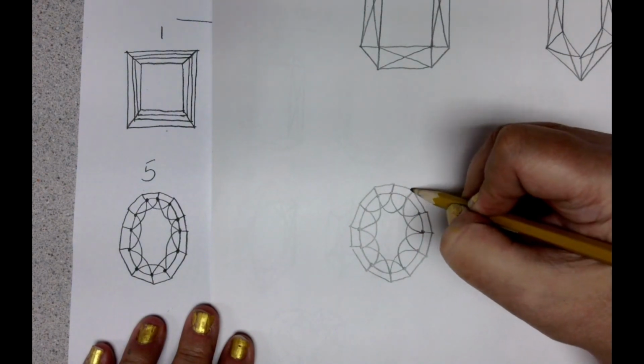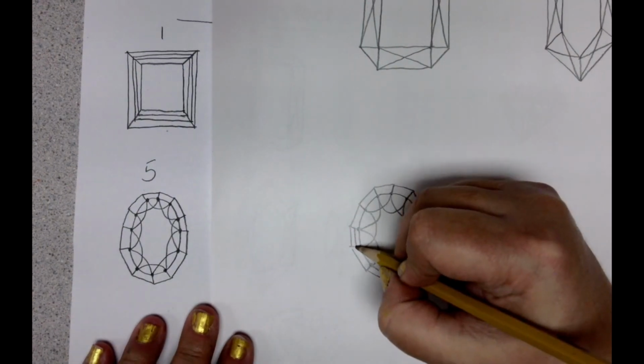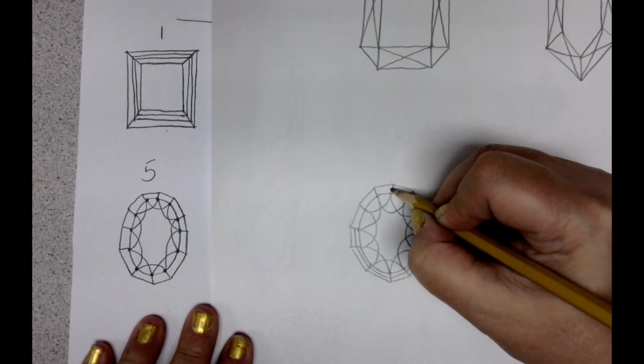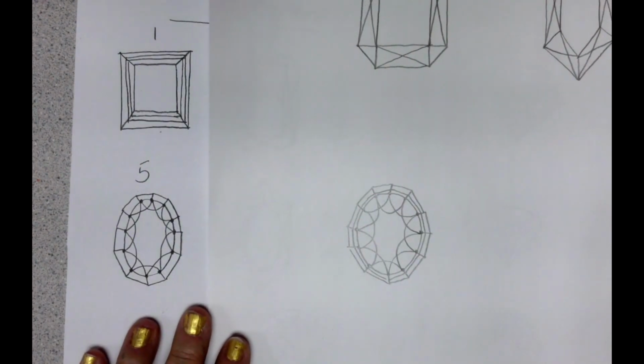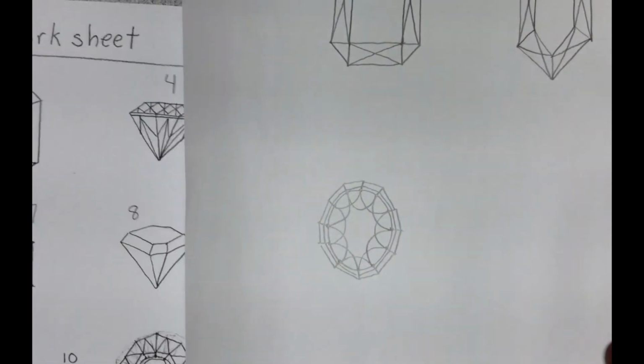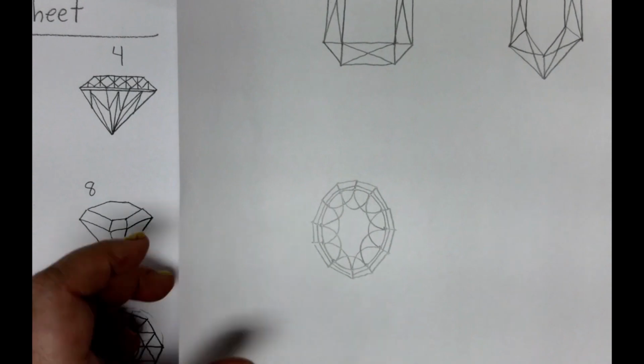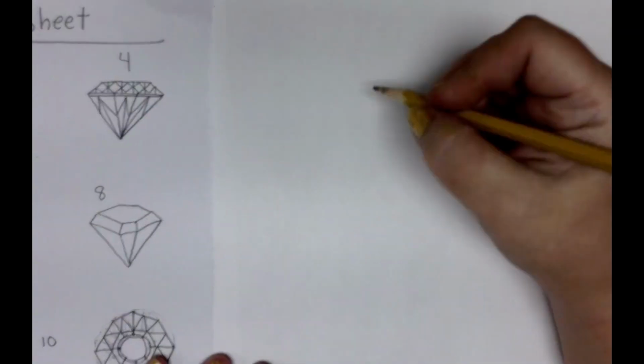And if you want to, you can create the X's again, or I'm actually doing the lines that you see in number 1 there, and they can be mixed and matched a little bit. Now I'm going to move on to showing you 4 and 8 as well.